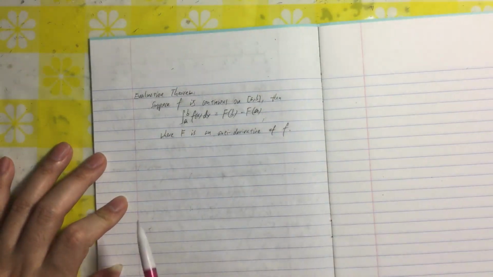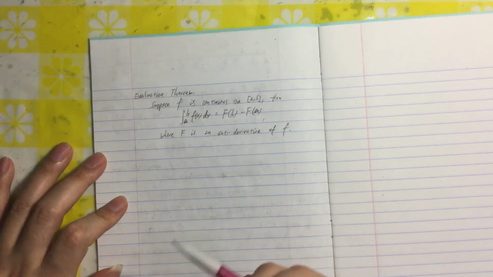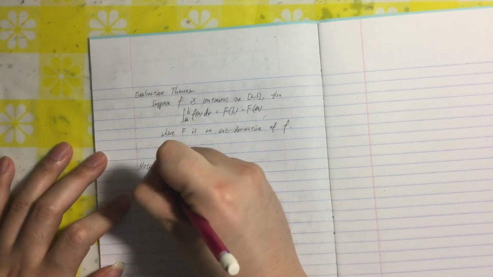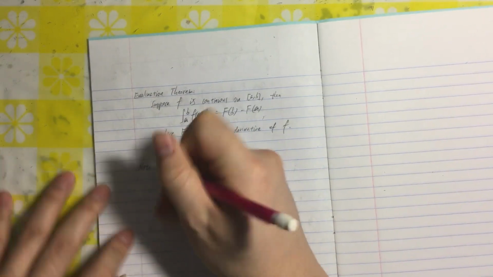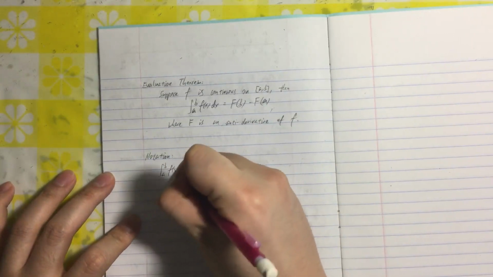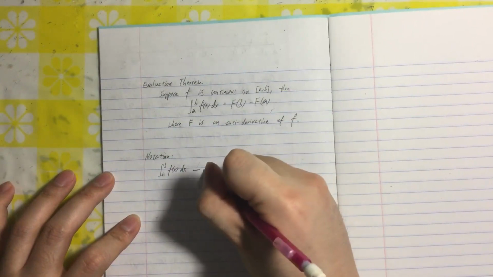Now, based on the evaluation theorem and the expression about antiderivatives, let me show you some notation for integrals. Those are the general notation for integrals. The integral from a to b of f of x dx is called the definite integral.